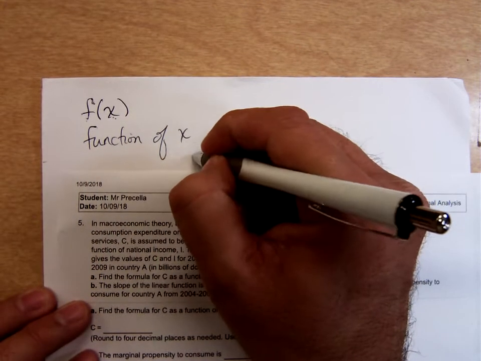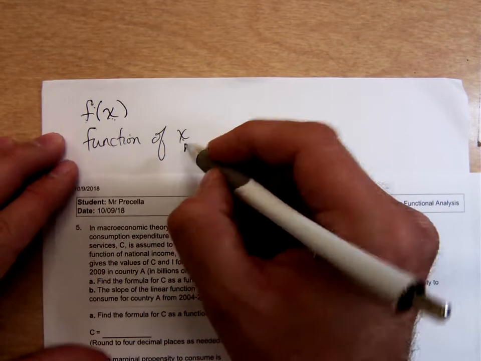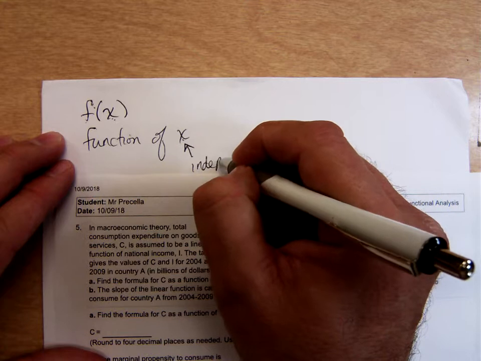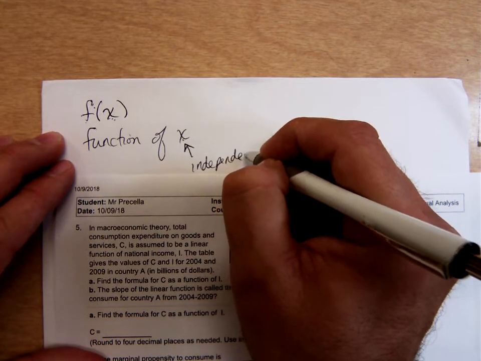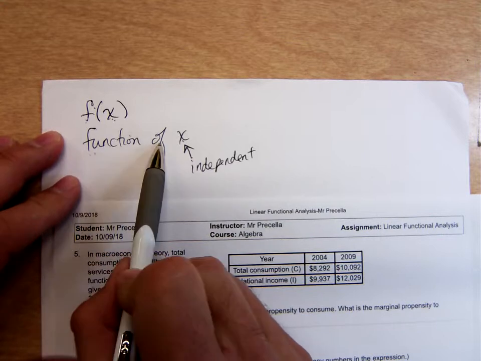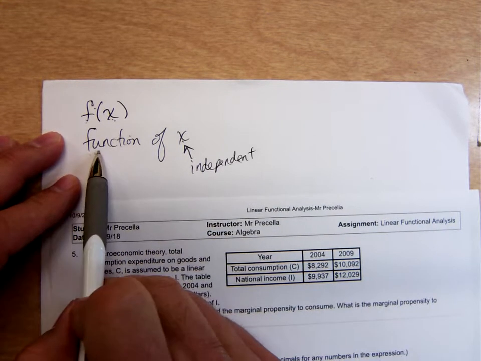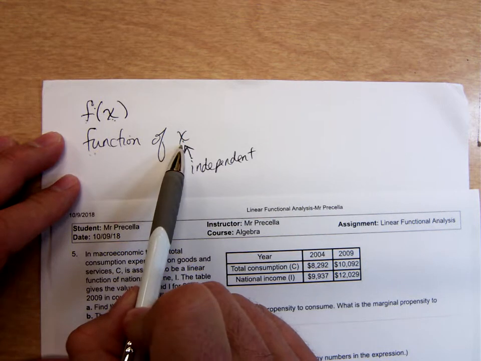The variable that comes after the "of" is what's called the independent variable. And the function of x, that's the dependent variable. This function depends on this value.